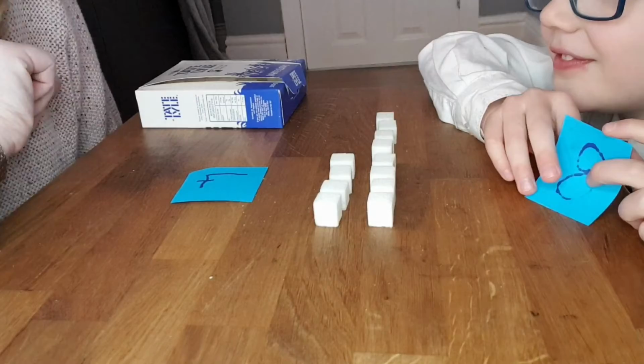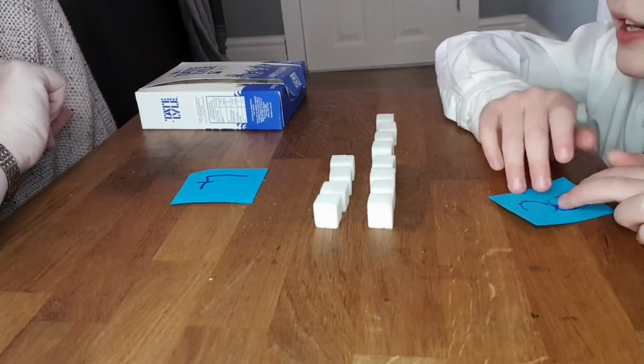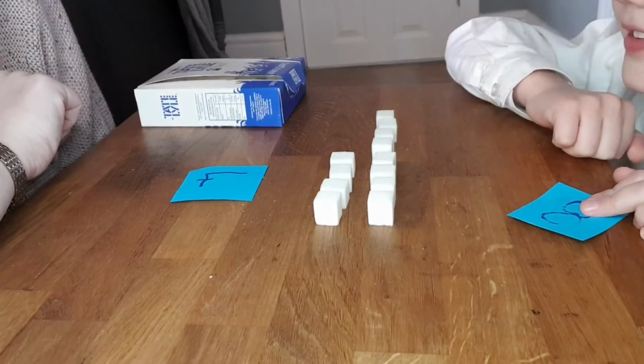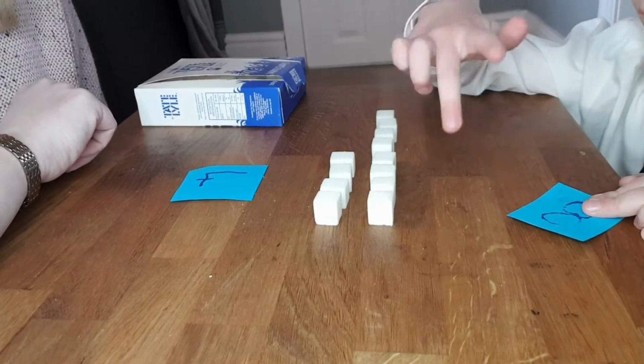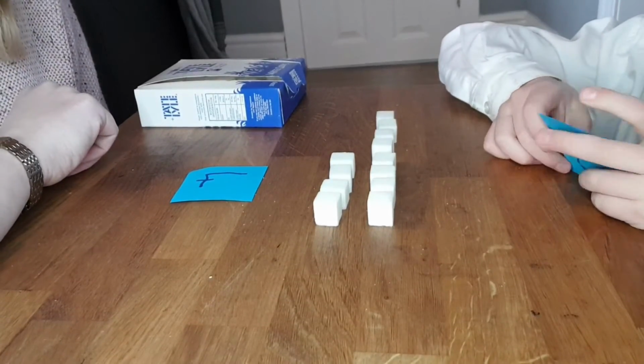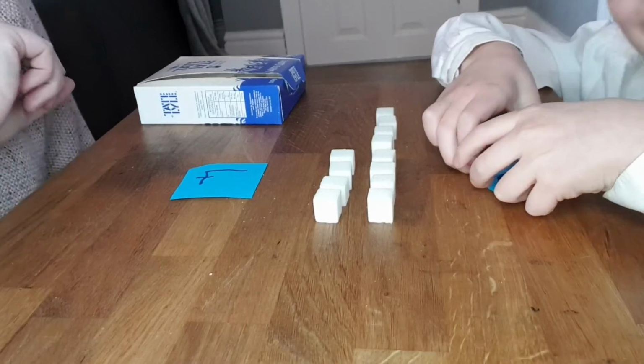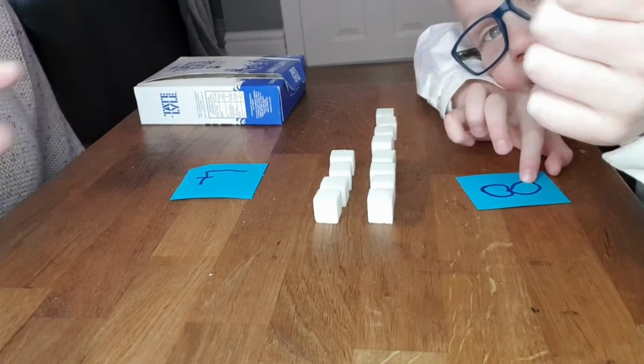Brilliant. Now, what's the difference? The difference is 4. Well done. And 4 is half of 8. Oh, well done. No, we're just showing off. Yeah. But you are year 2. Okay, I hope that made sense.